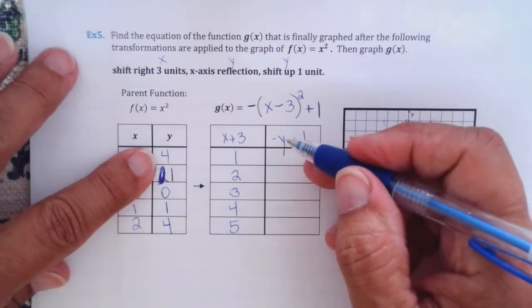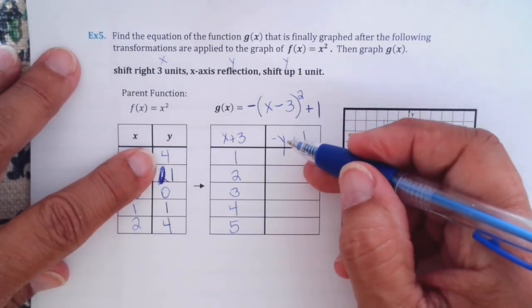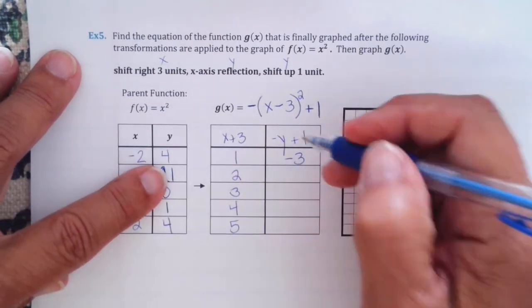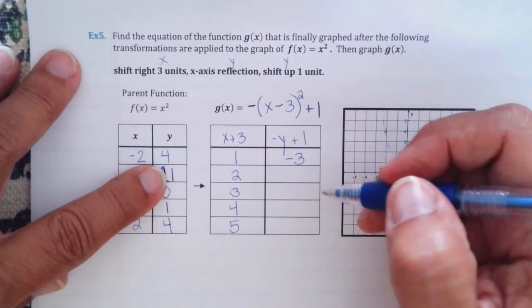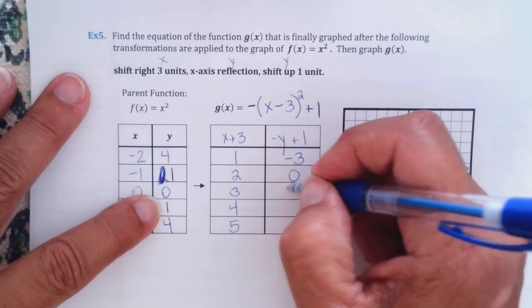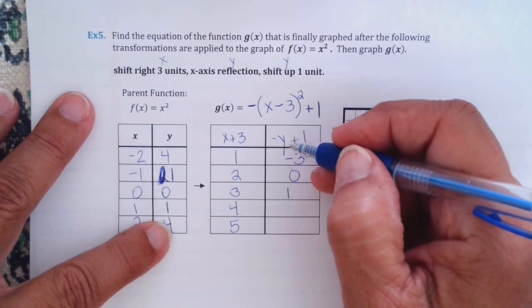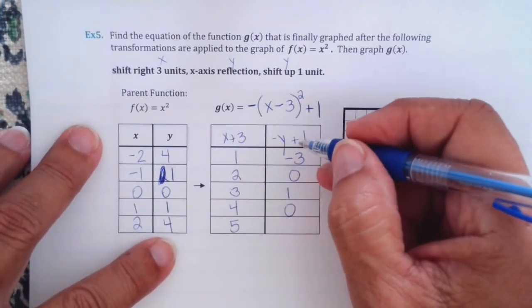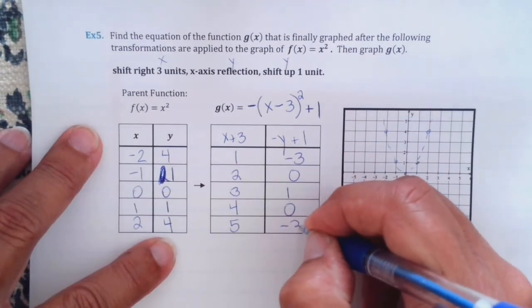Then we're going to do the opposite of y's and add 1. So the opposite of 4 is negative 4 plus 1 is negative 3. The opposite of 1 is negative 1 plus 1 is 0. Opposite of 0, 0 plus 1 is 1. Opposite of 1, negative 1 plus 1, 0. Opposite of 4, negative 4 plus 1, negative 3.